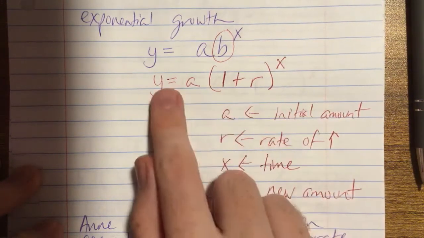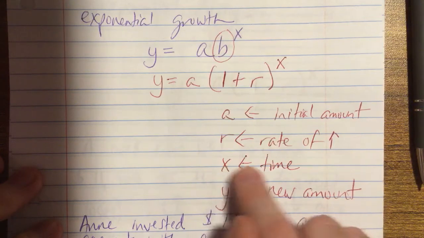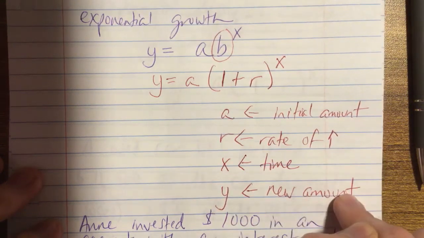A would be that initial amount that you start with. R would be the rate of increase. X would be the timing, and y would be the new amount.